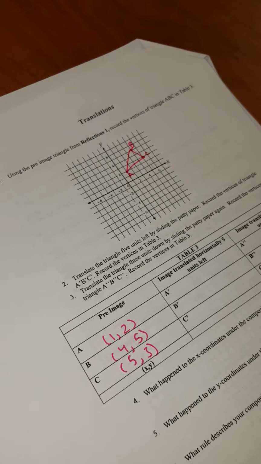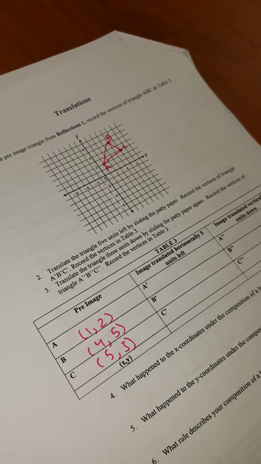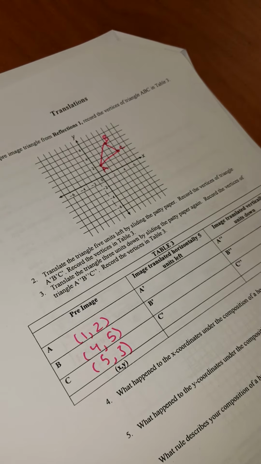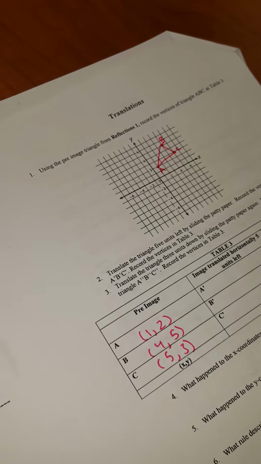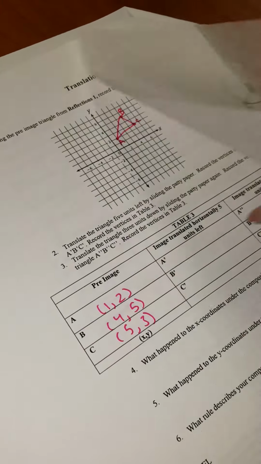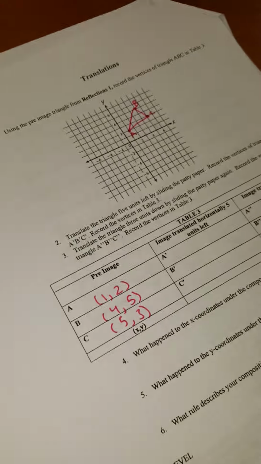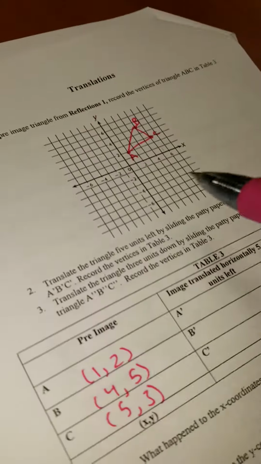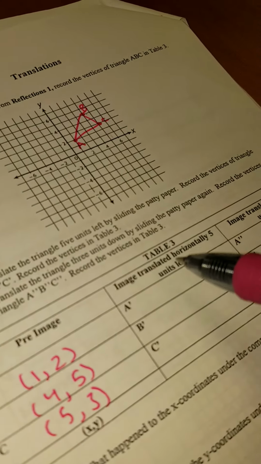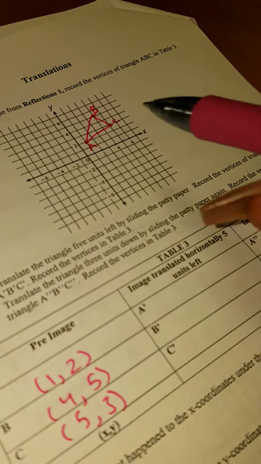Okay, so on this one, it's a translation. What's the simple word for translating? Slide. Okay. So you can actually slide the patty paper, but I think with translation, you don't really need the patty paper to demonstrate. Okay, it says we're going to move horizontally 5 units to the left.